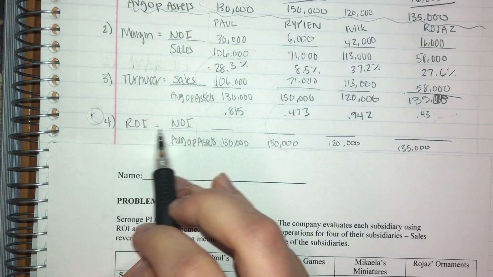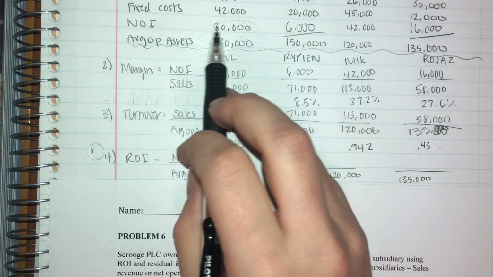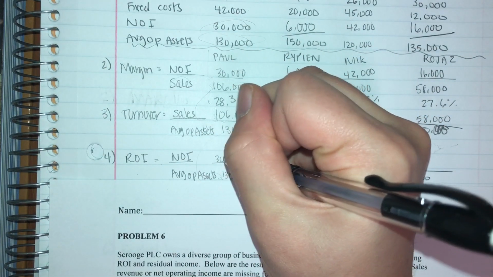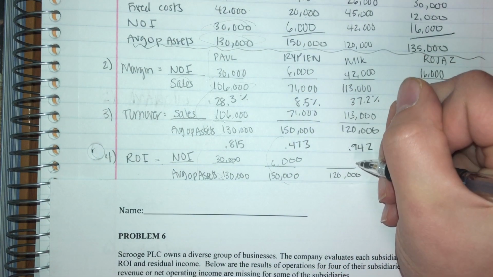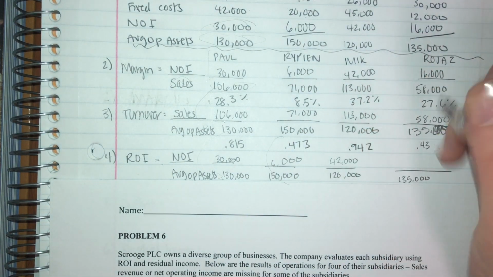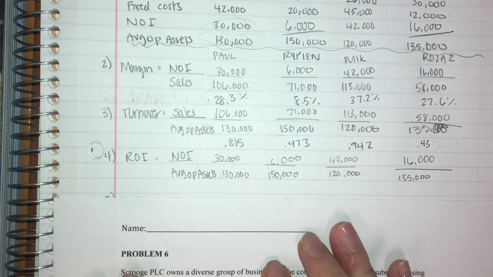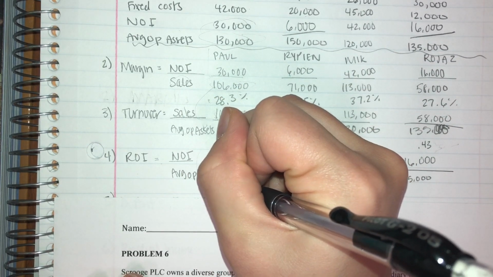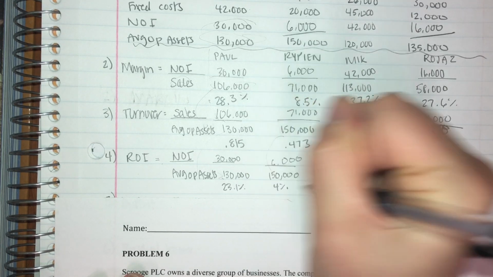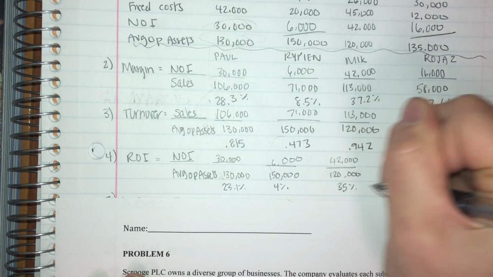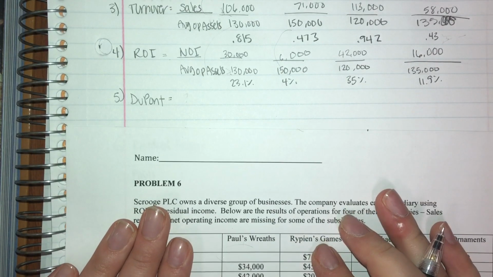Okay, and now we want to determine what NOI is. You guys can't see it, but I can. My NOI are these numbers right here: 30,000, 6,000, 42,000, and finally 16,000. Okay, same thing, I'm just going to divide. Dividing gives 23.1%, 4%, 35%, and 11.9%.